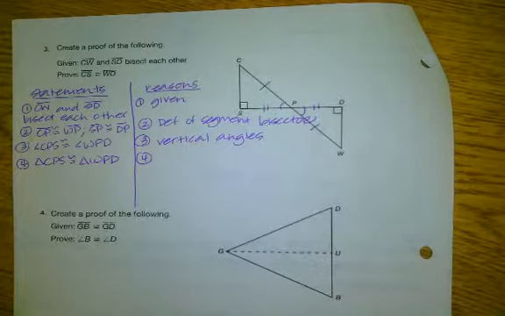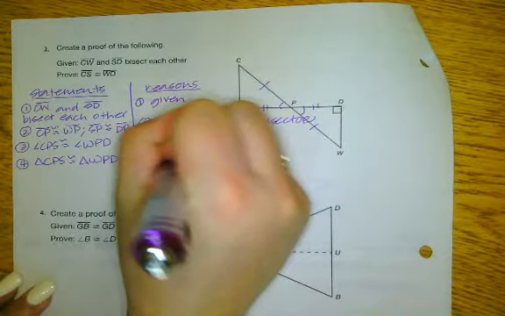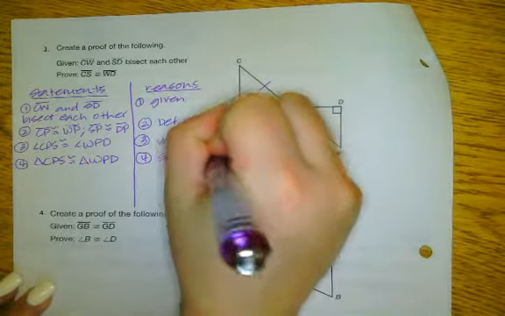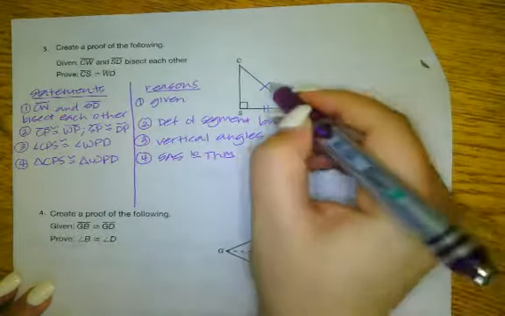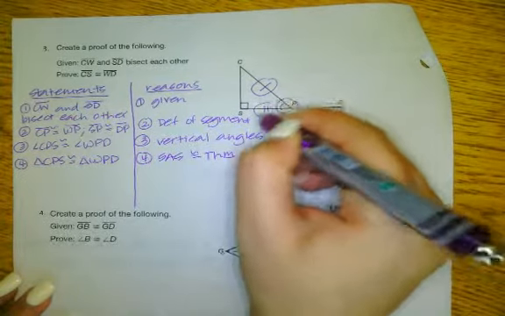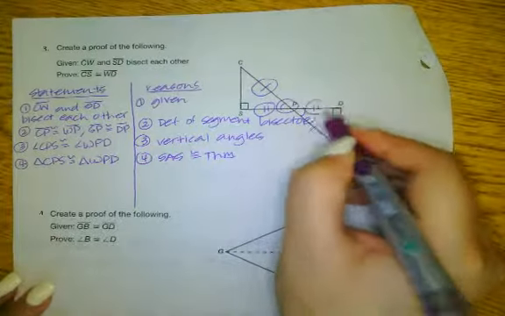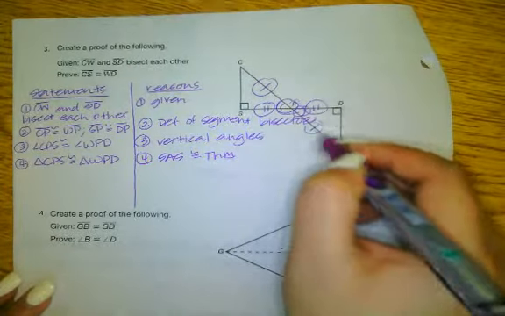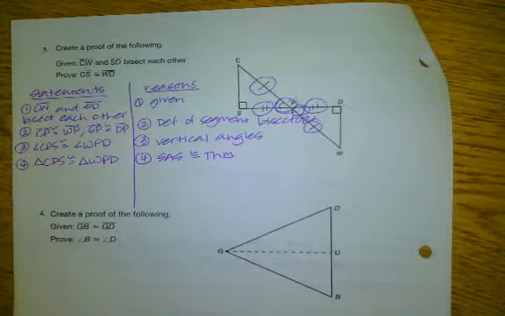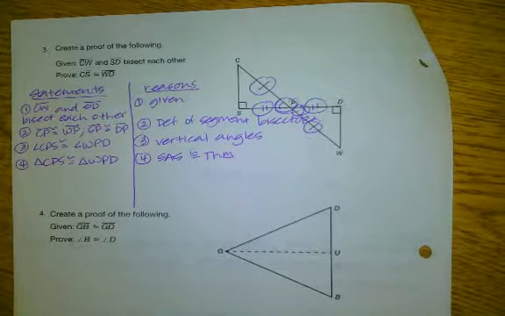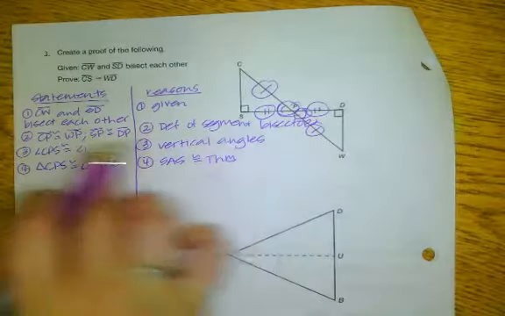Side angle side. So you have side angle side. Yes. You could have skipped this vertical angle step and done HL.